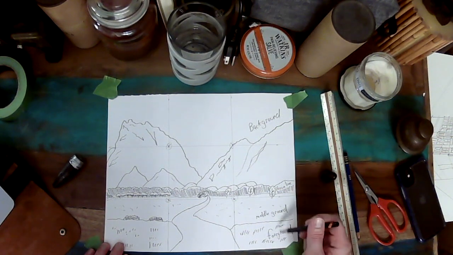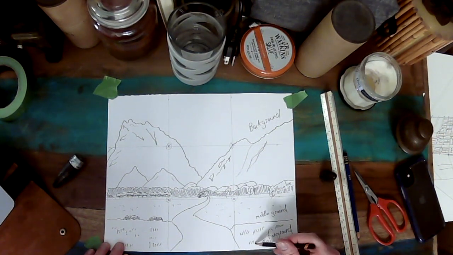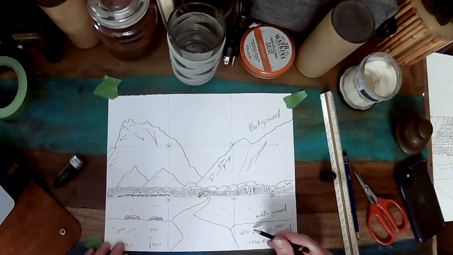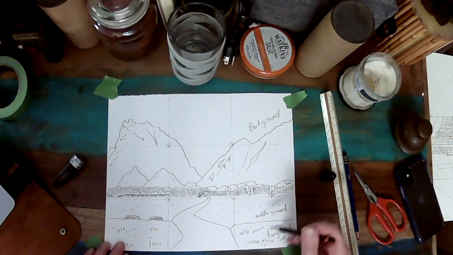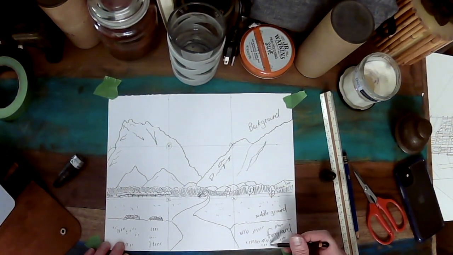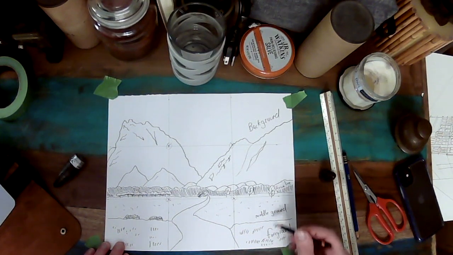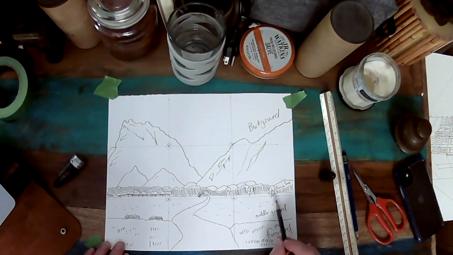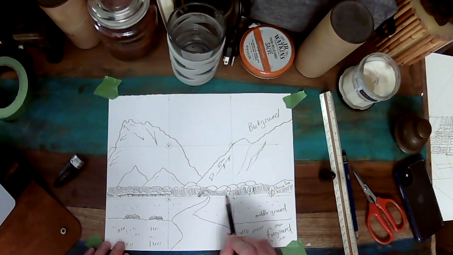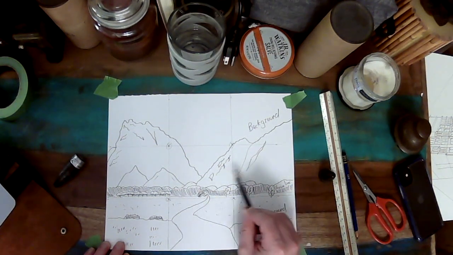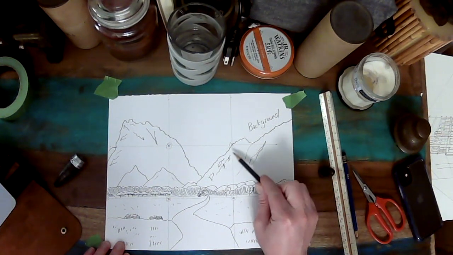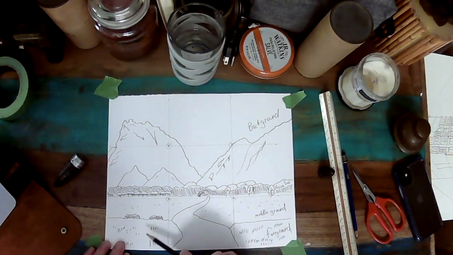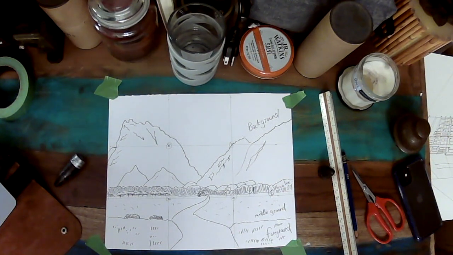And I want you to notice another thing in the foreground. I've got bigger strokes up here for my grass, and then in the middle ground I chose to do tiny strokes. That kind of gives us an illusion of space too, because these ones are bigger than these ones. And then we've got our horizon line right here. And then we've got our mountains in the background, which are nice and big. And yeah, that's our drawing for today.